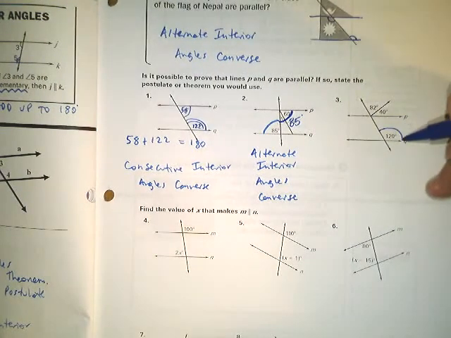This is 120 degrees. This would be, if I added up 82 and 40, you'd get 122 degrees. Those two are not congruent, so those two lines would not be parallel. These angles are called a corresponding pair, so if they were congruent in these two positions, then the lines would be parallel. But since they're not, we can definitively say that those lines could not be parallel.